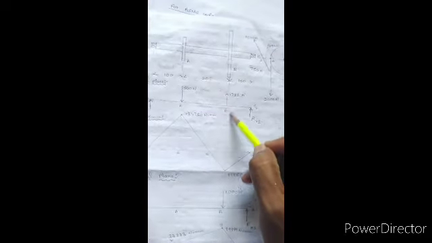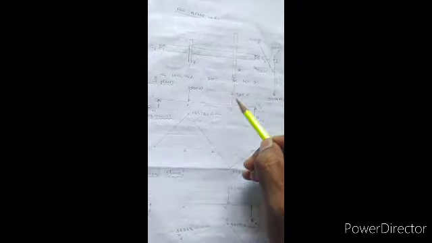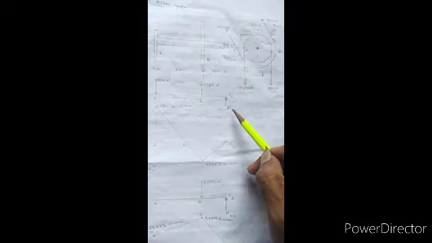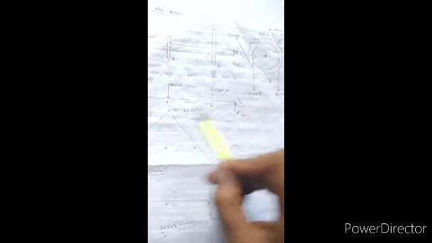Next is 1732. It is acting in counterclockwise direction, and the distance between the load and C1 is 300 mm, that is 100 plus 200. Similarly, the last load is also acting upward, that is counterclockwise, so we put plus RV2 into the distance between C2 and C1. The distance is 450. That's what I have written here.